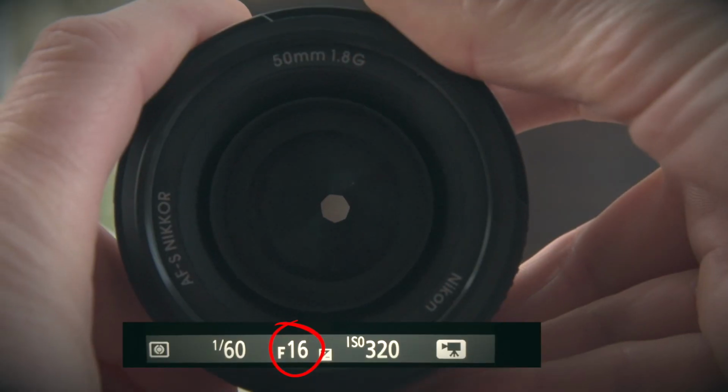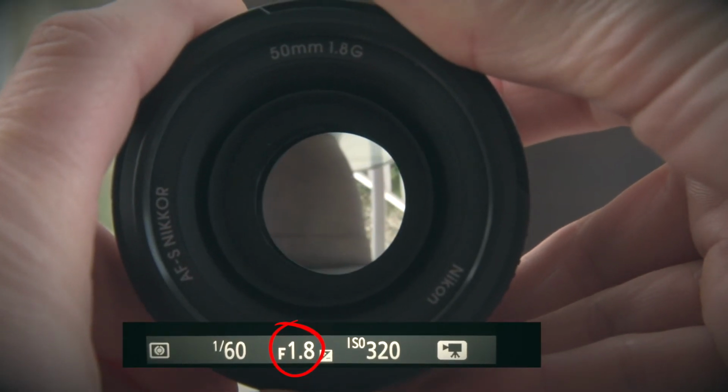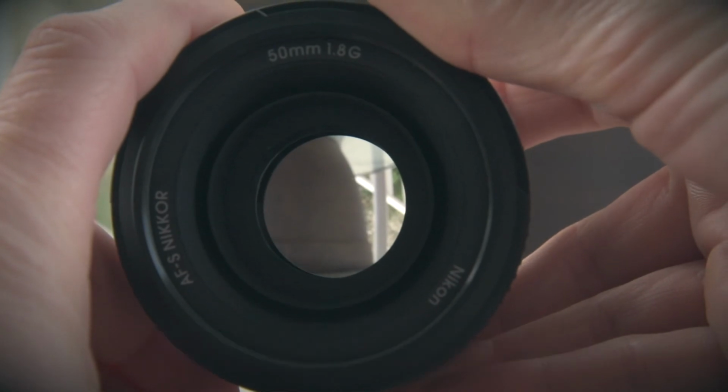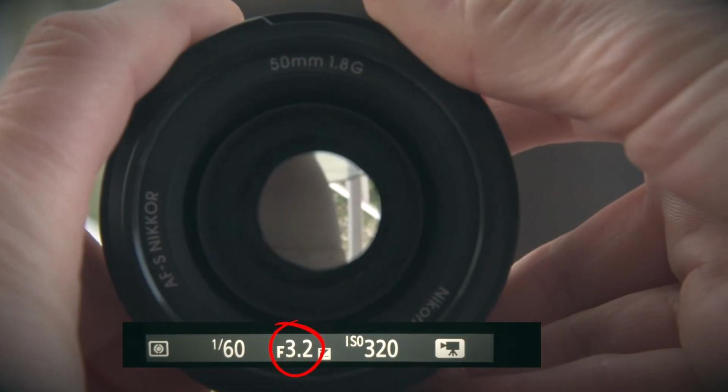Now listen up, because this is going to get a little confusing. The larger the diameter of the aperture, the smaller the f-stop number. For instance, an f2 or an f2.8 is going to be a large aperture opening. If you go all the way to the other end, where you have an f-stop of f16 or an f22, that aperture is actually going to get really, really tiny, almost like a pinhole.